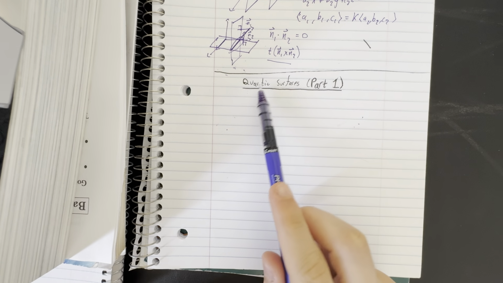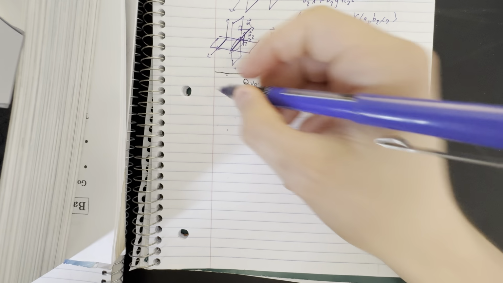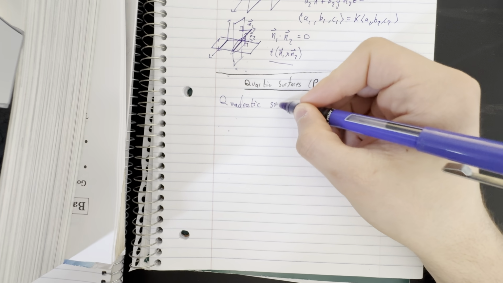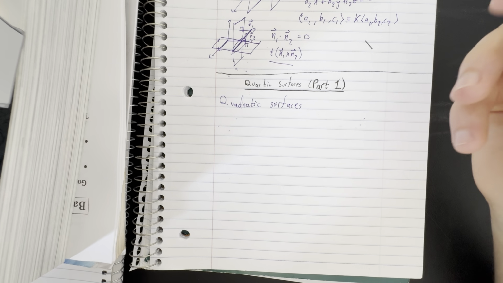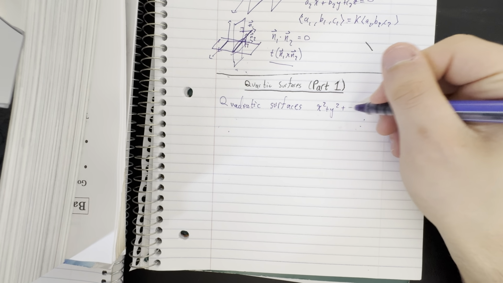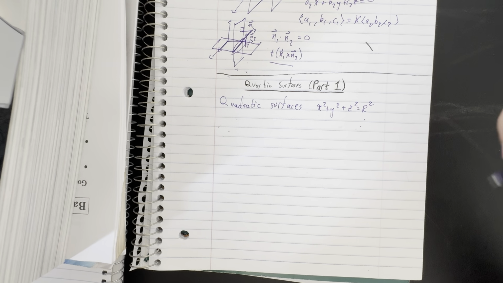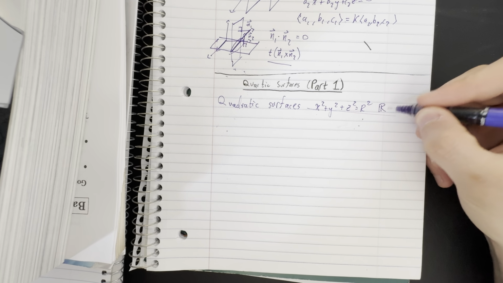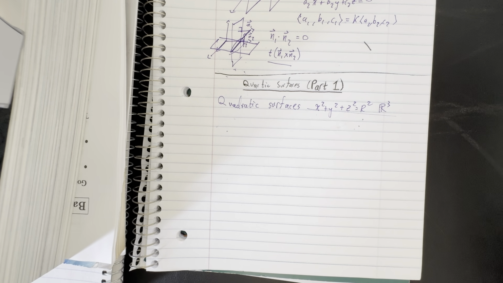Hello everyone, it's going to be lesson 2. It's going to be on quartic surfaces. Sometimes they're also called quadratic surfaces because they'll deal with squares and stuff like that. But before we do anything in the third dimension, R3, let's just look at some 2D examples, kind of jog our memory for what things look like in R2.